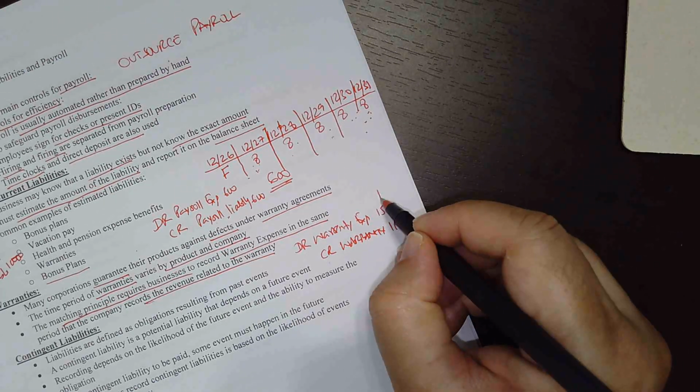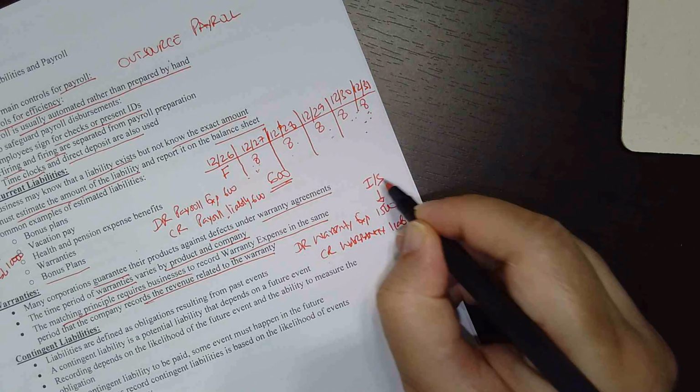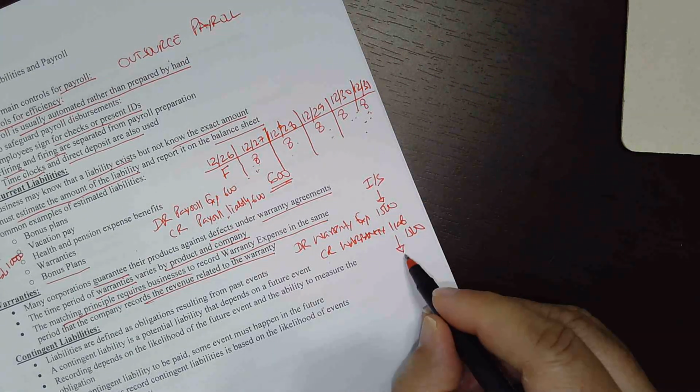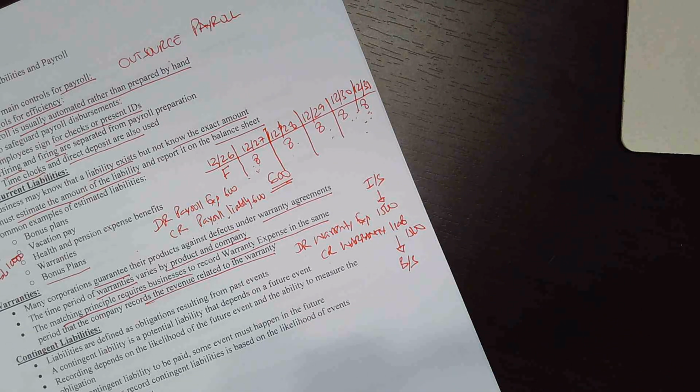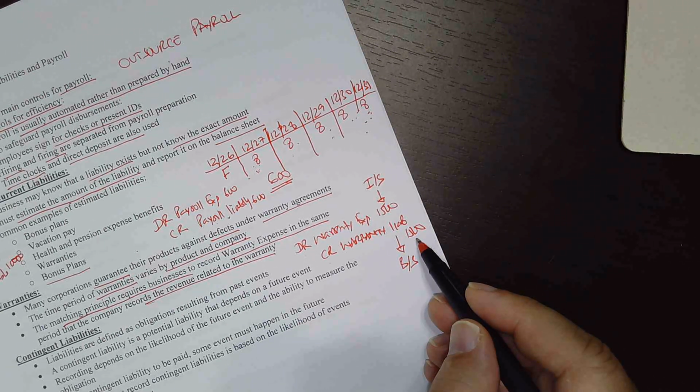So this information will go to your income statement, and this information goes into your balance sheet. Okay, and when some transaction actually happens, so we pay the warranty expense, then we take that warranty expense against this $1,500. Okay.